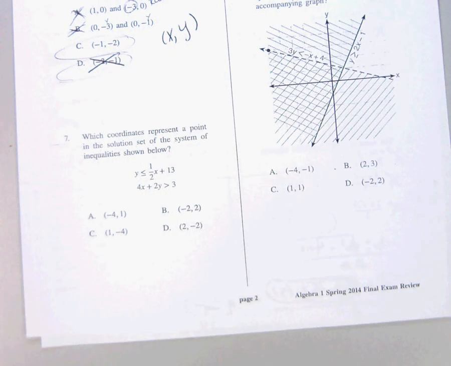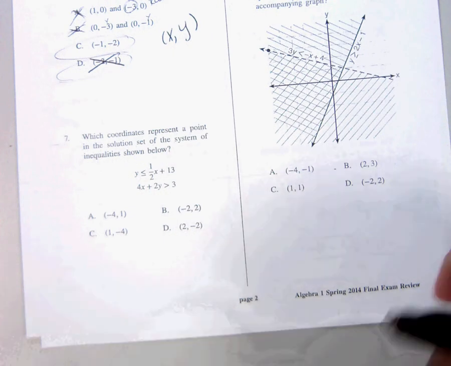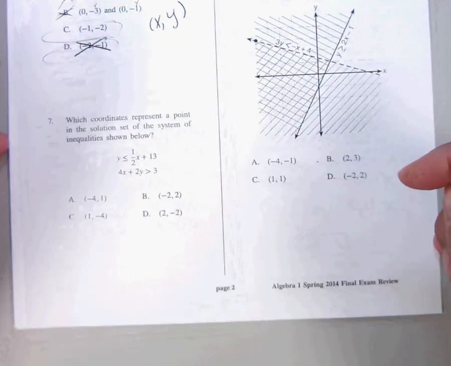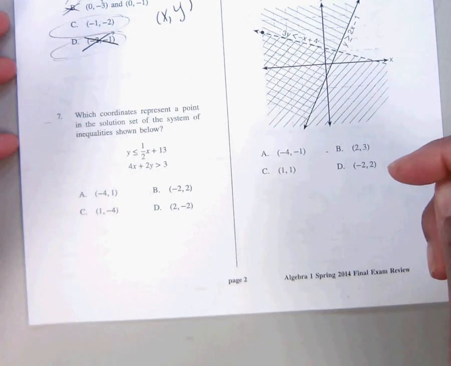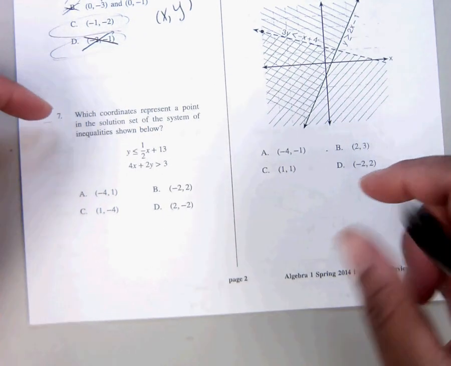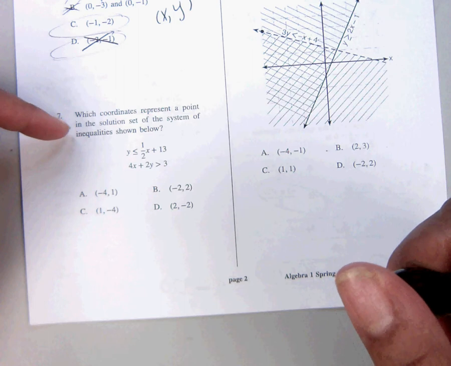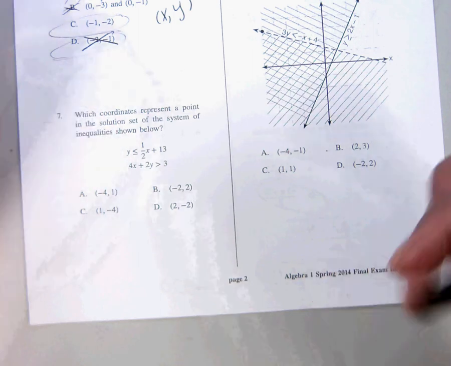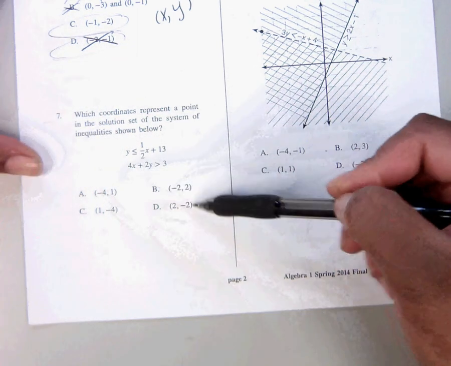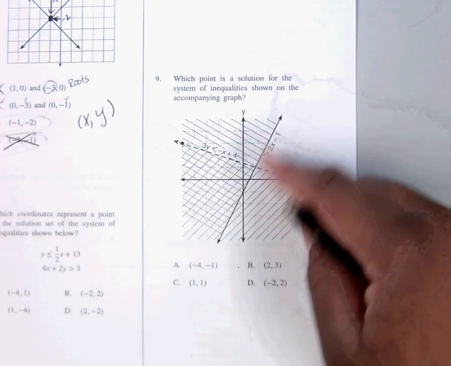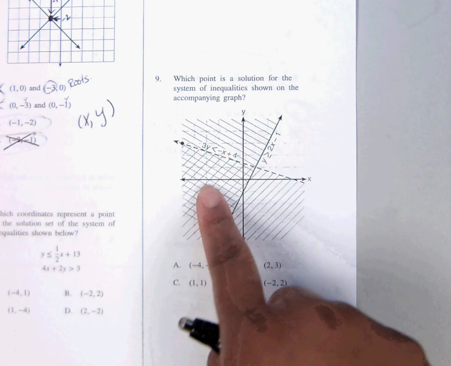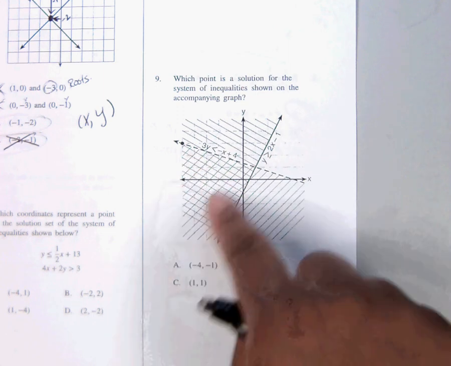Okay, now we get to do inequalities, the fun stuff. Number 7, which coordinates represent a point in the solution set of the system of inequalities shown below? I want to know which one of these is in the double shaded region. Like on number 9, see how it's shaded in 3 different areas, but here it's shaded twice. I want to know which one's in that region.